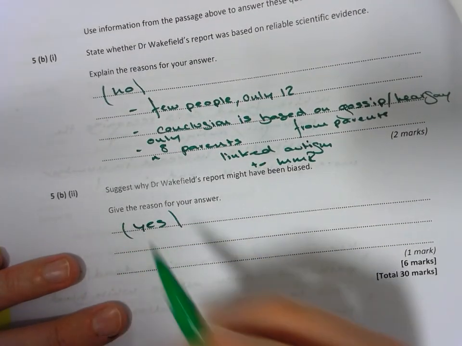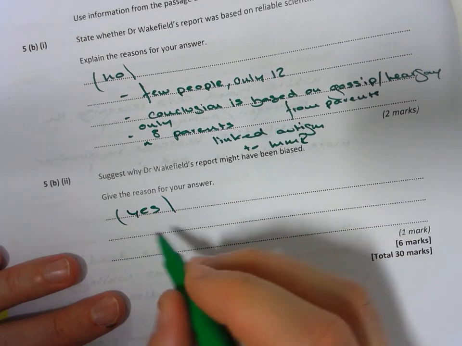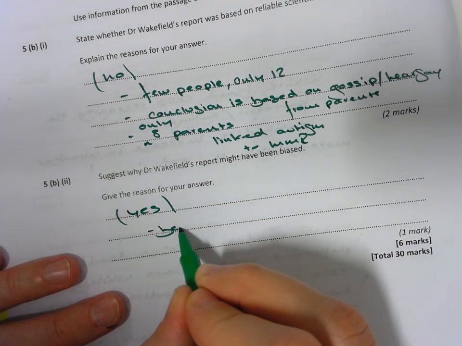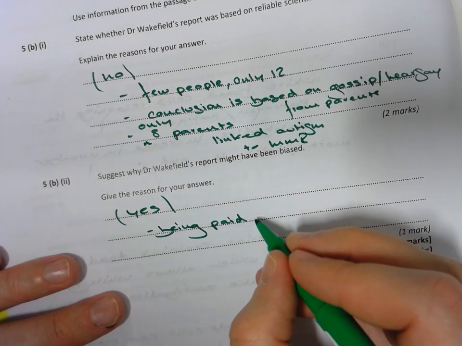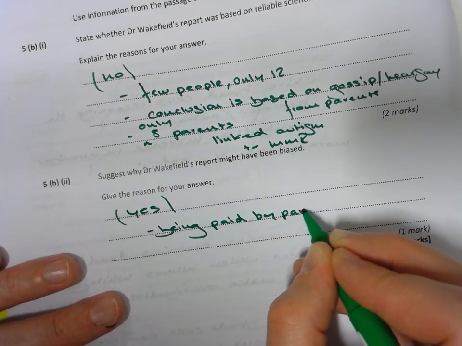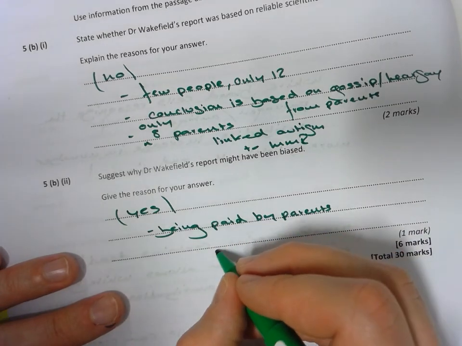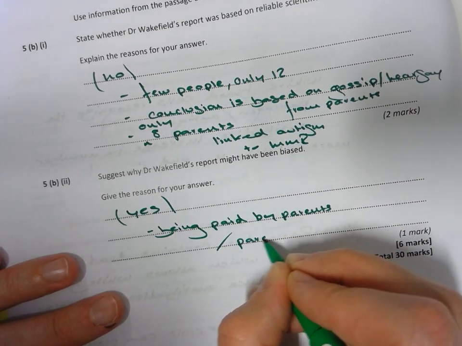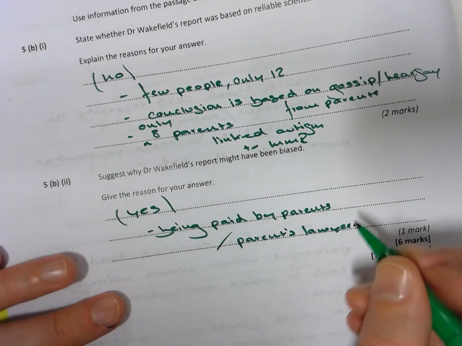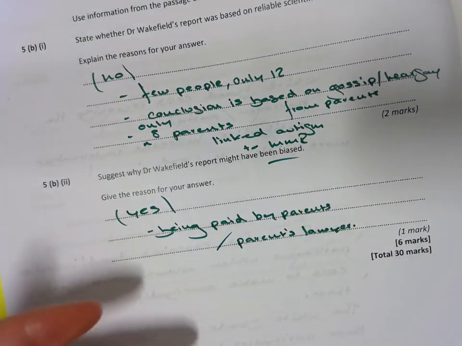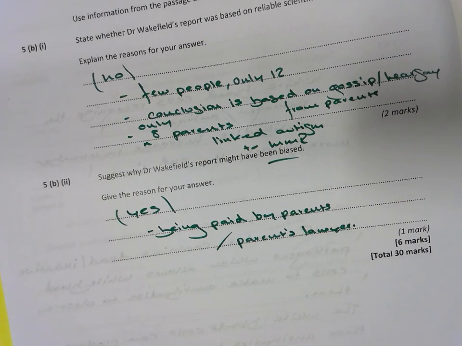If you don't get any marks for saying that, you get a mark for saying being paid by parents' lawyers. So, being paid by the parents or the parents' lawyers. So obviously that means they're biased if they're being paid by the people who want a certain outcome. Okay, that's the end of part 2.